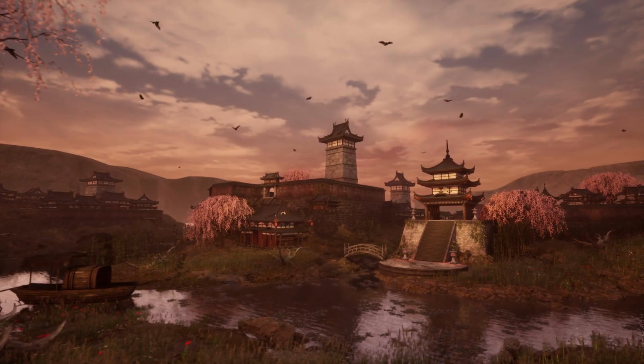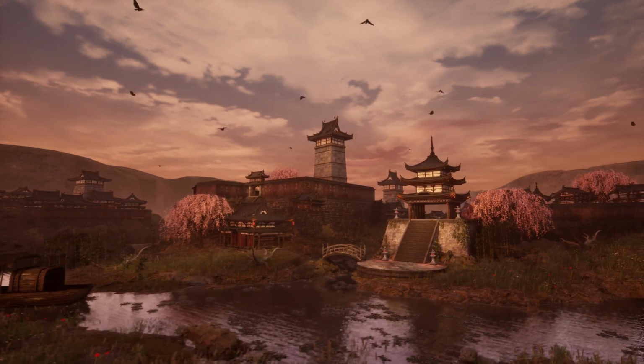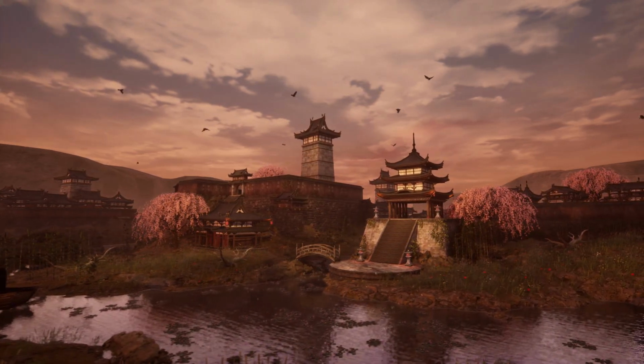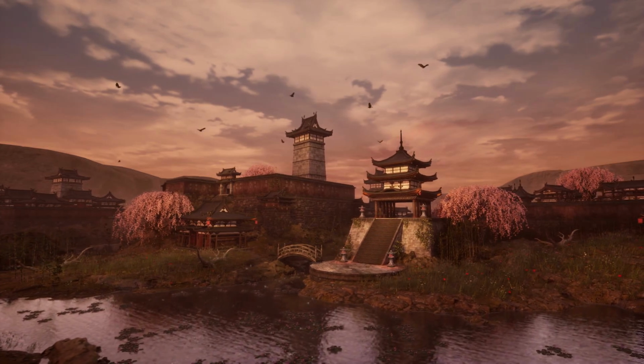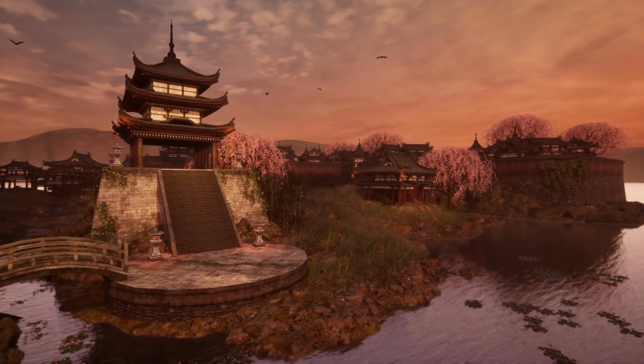Hello and welcome to my breakdown video of my incredible Japanese garden environment that I made for Environments 2 at TIA. The first thing I'm going to talk about is how I build up a scene.